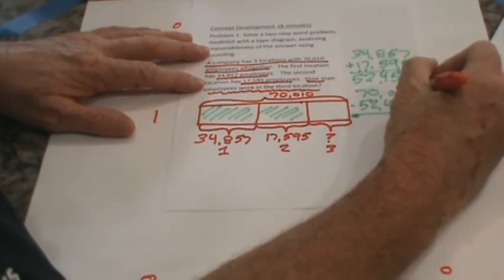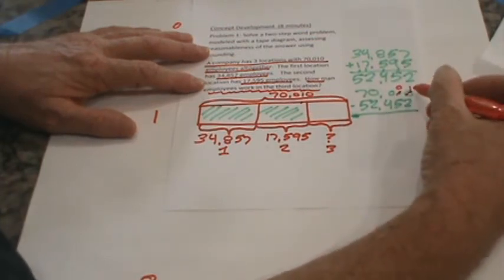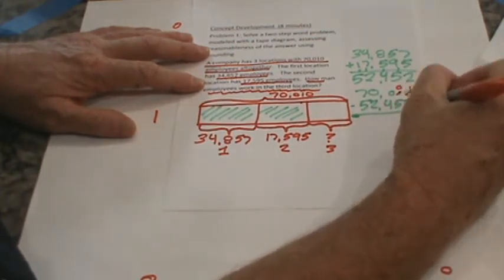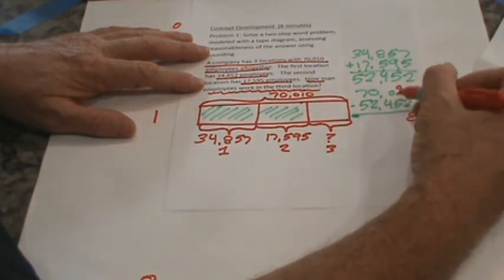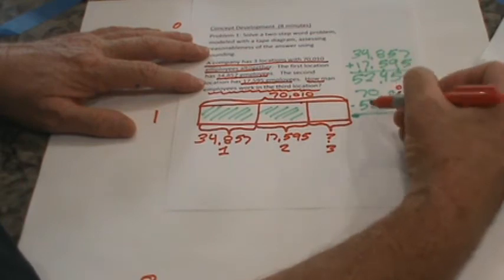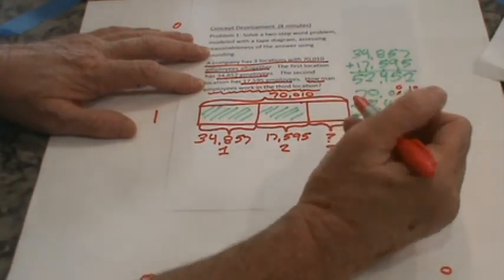Can't take 2 1s away from 0 1s, so I'll have to decompose that 10 and make this, voila, a 10. 10 1s. 10 1s minus 2 1s is 8 1s. I cannot take 5 10s away from 0 10s. Can't have any help from the hundreds, they're at 0. Can't have any help from the thousands, that's at 0. So we're going to go all the way to the 10,000s. Remember, we worked on this yesterday.